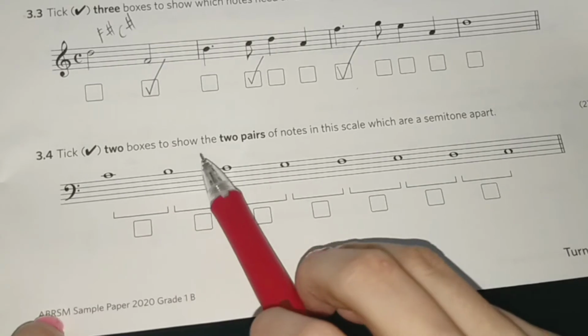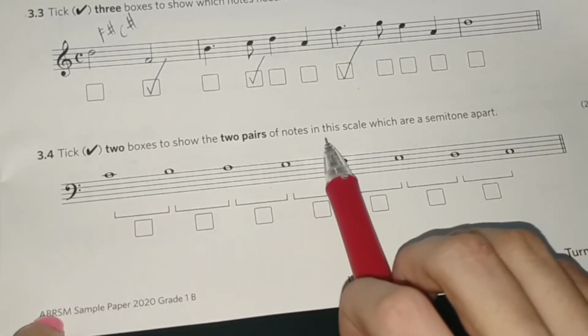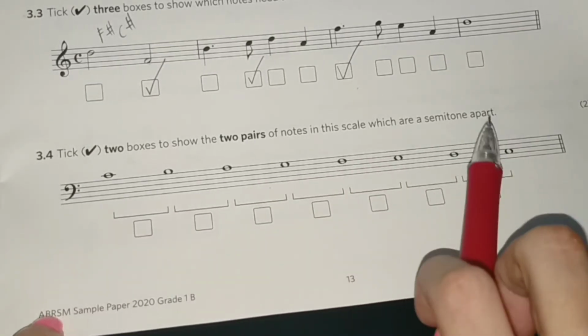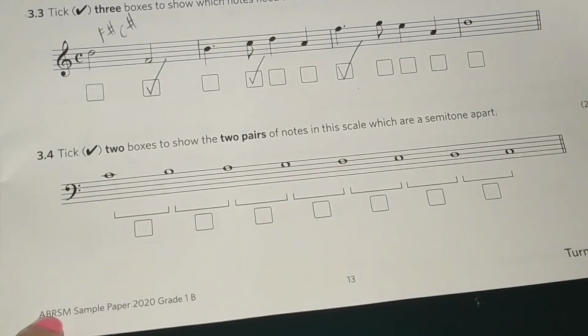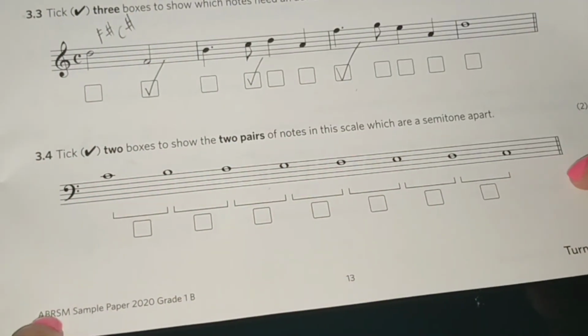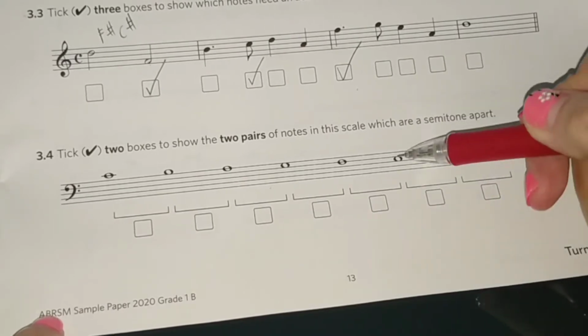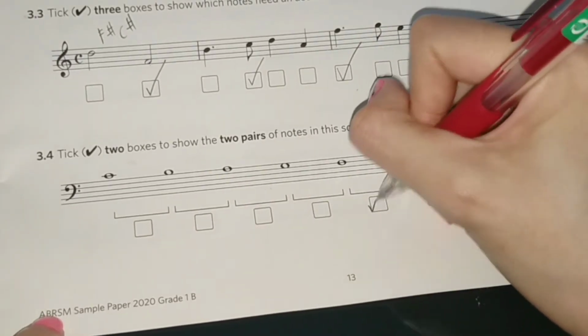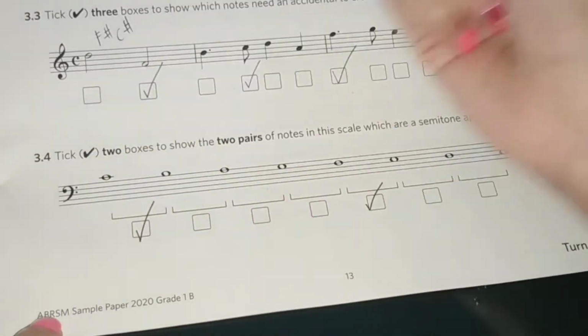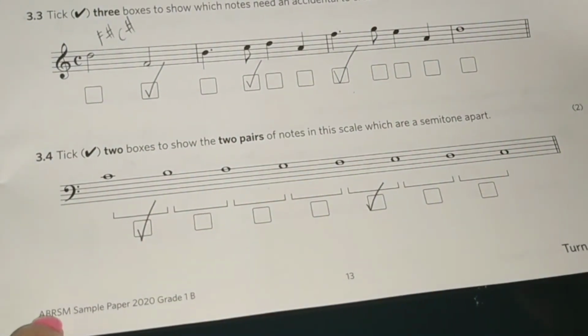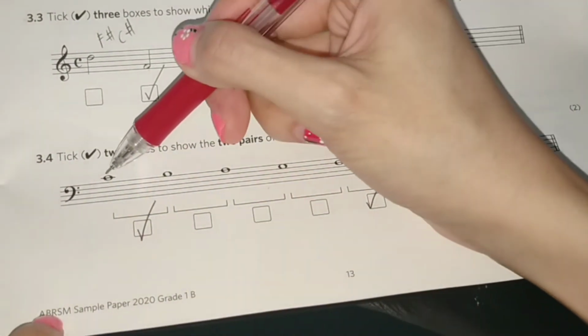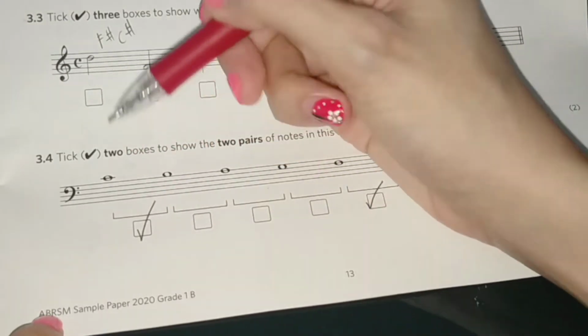Now tick 2 boxes to show the 2 pairs of notes in this scale which are a semitone apart. Semitone is 1 step. So this is C major descending, right? Number 3 to 4 come from the back. 1, 2, 3, 4 here. E to F, and then the last 2 here. Or if you don't know the number, then we just count one by one. Remember to always count from bottom to the top.